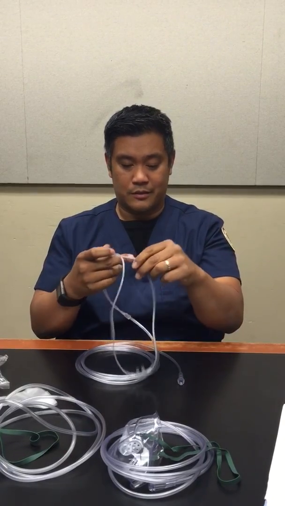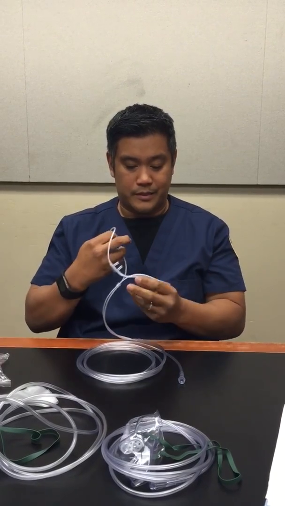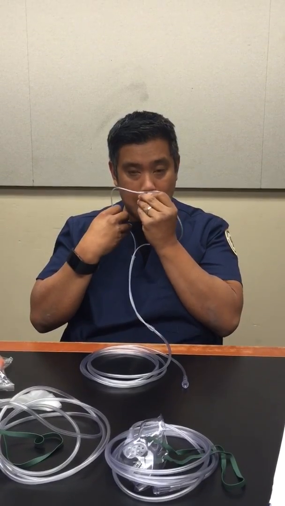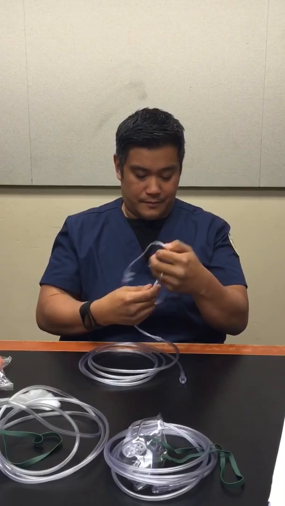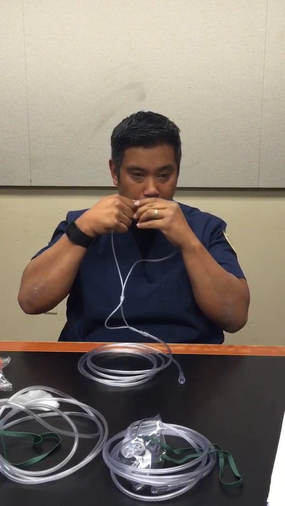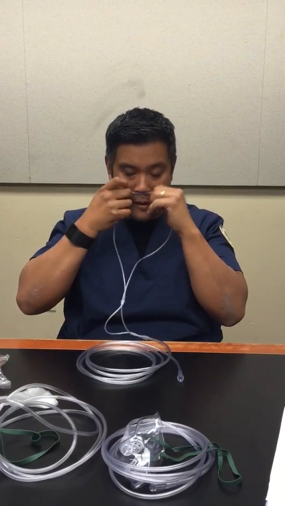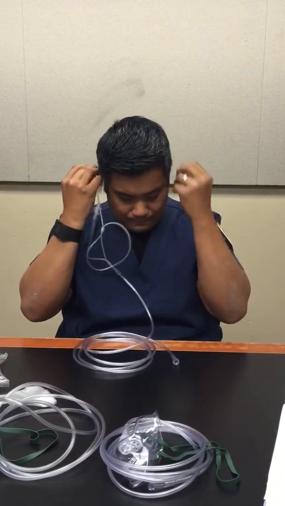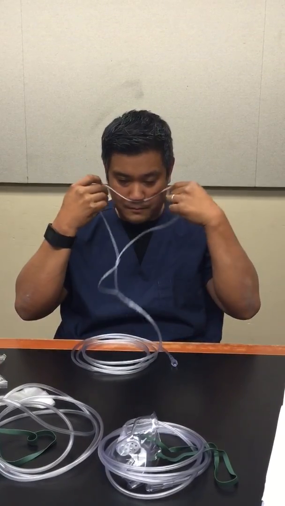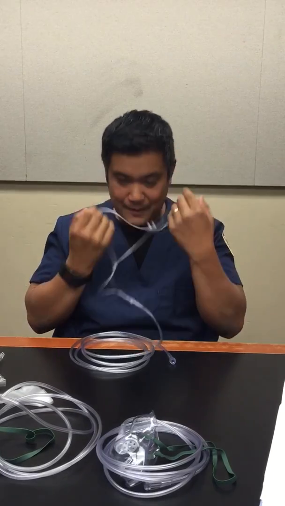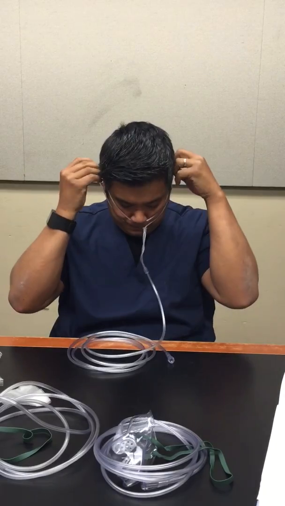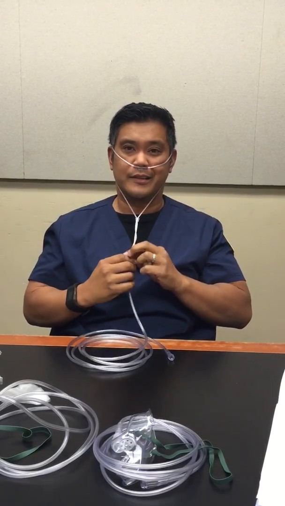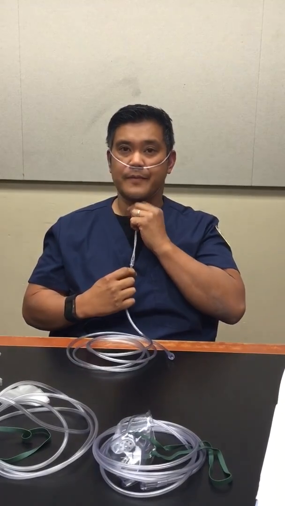To place this on the patient, you would place the prongs downwards, place this over your ears, and you would tighten this to fit. And that's basically how it attaches.